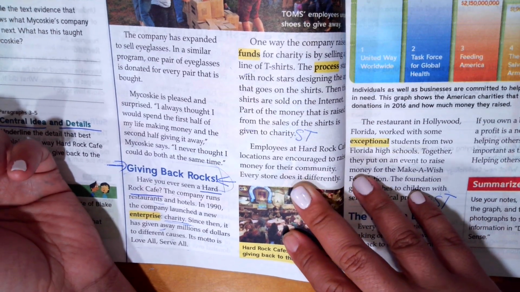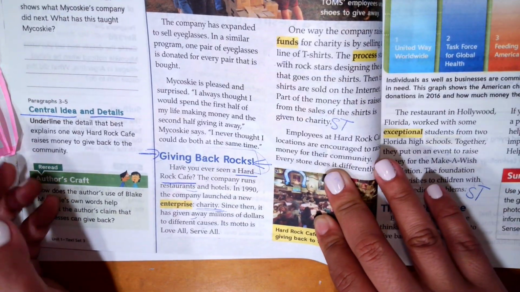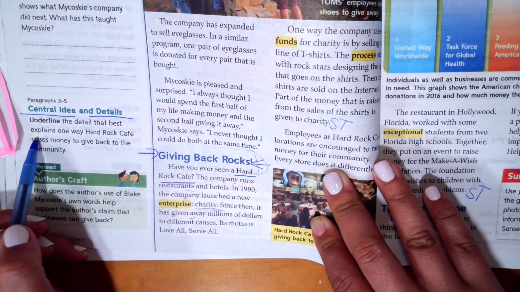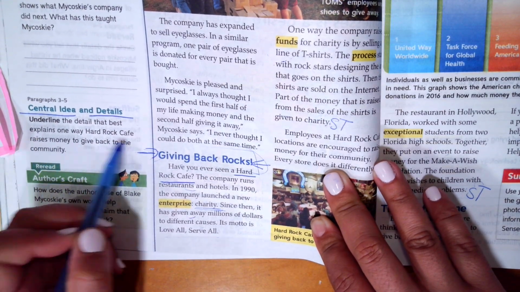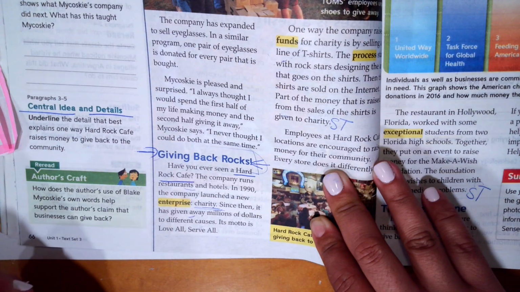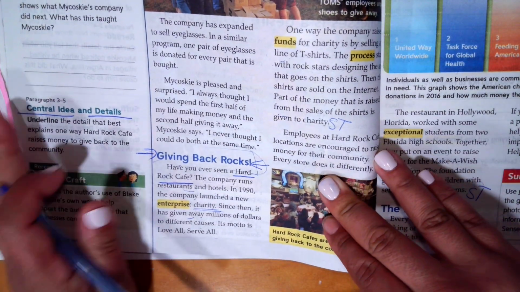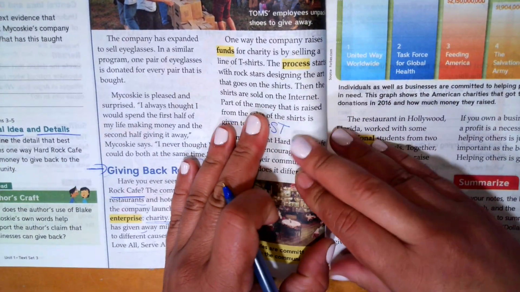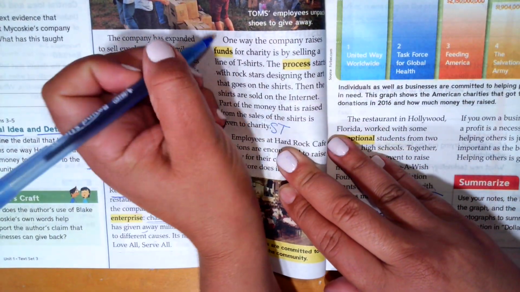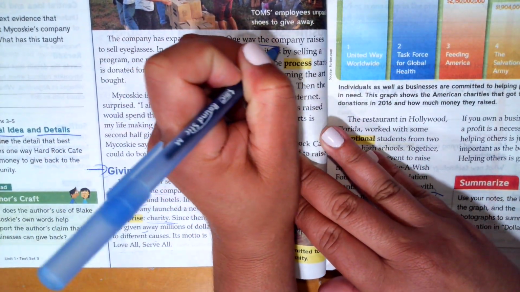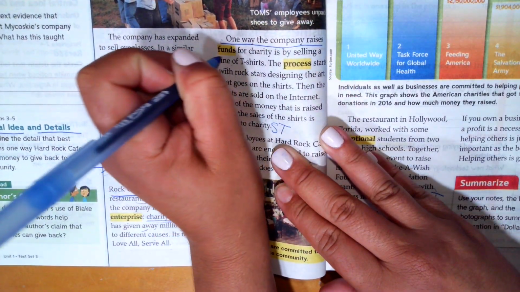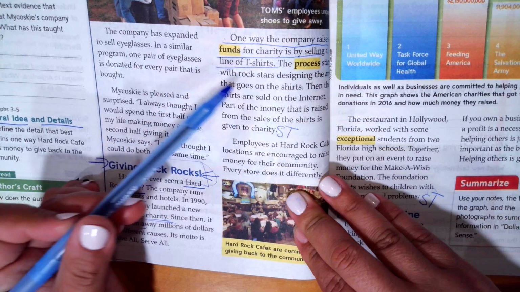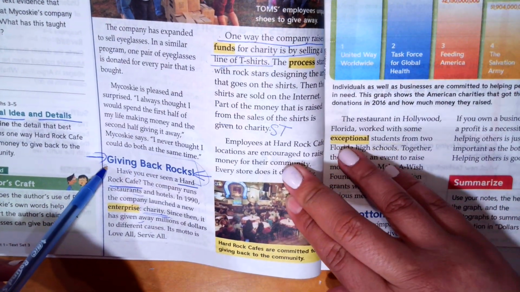Okay? So here, now we can go ahead and look for a detail that best explains one way the Hard Rock Cafe raises money to give back to the community. And if we look at our last two paragraphs, we know that the best sentence that supports that statement is our first sentence on the second paragraph of the heading, Giving Back Rocks.